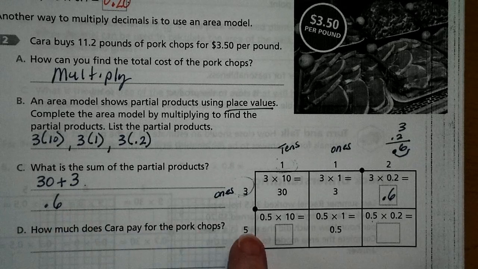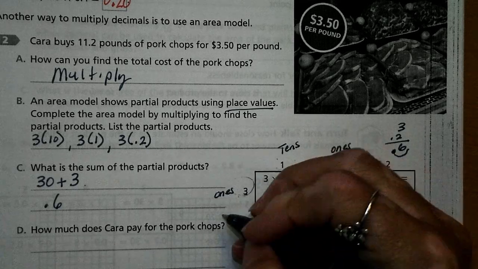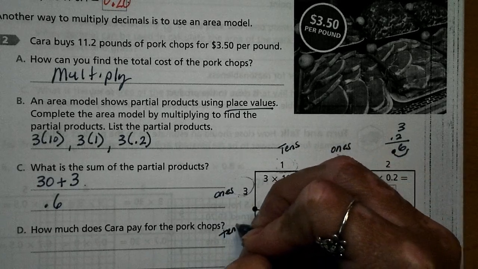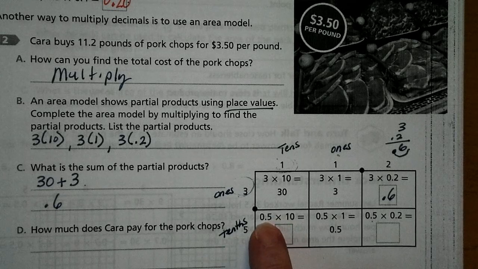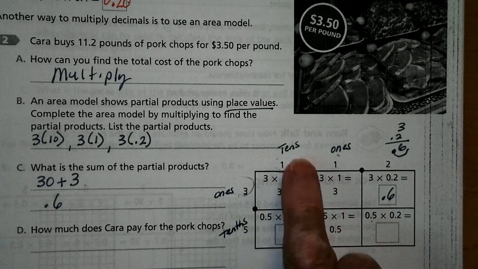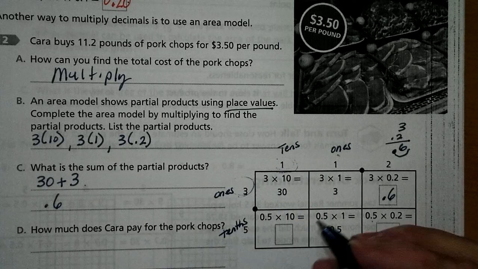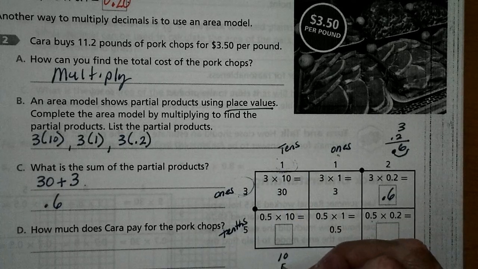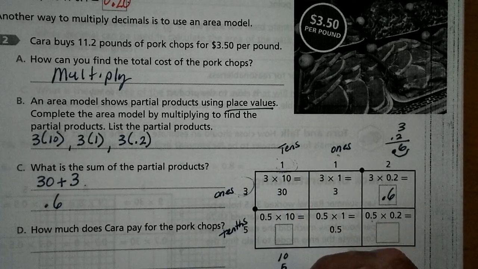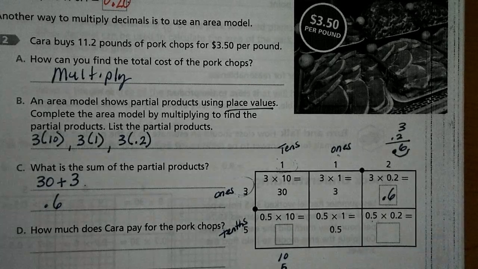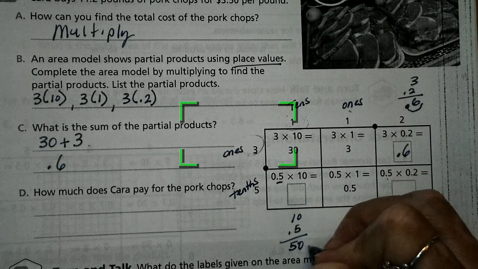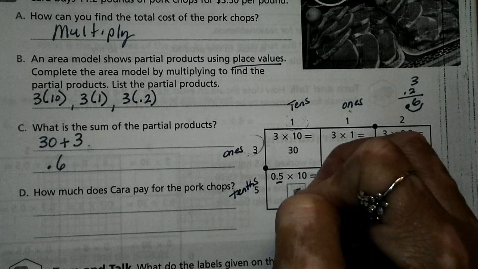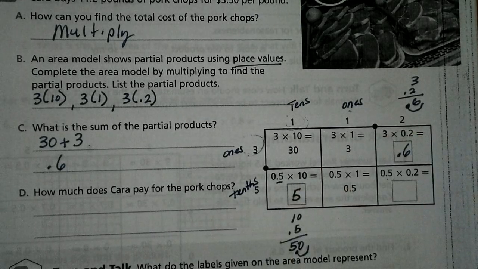All right, so then on this one, this is in the tenths place. So that's why it's 5/10 times 10, because remember that 1 is in the tens place. So once again, 10 times 0.5 is 50, but I'm going to move my decimal point 1 place. So that gives me 5.